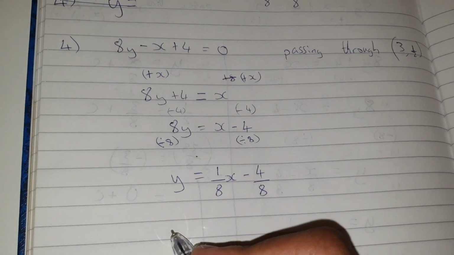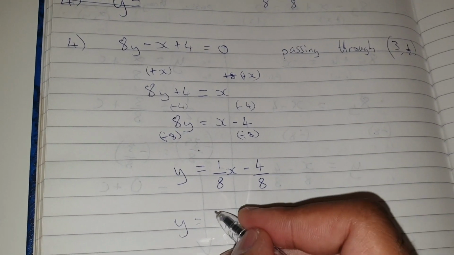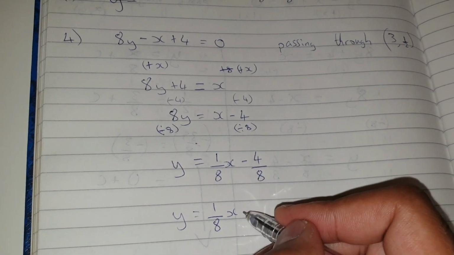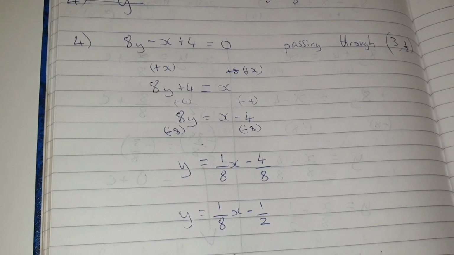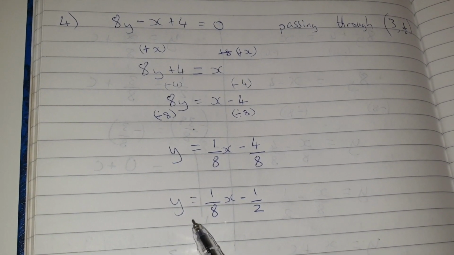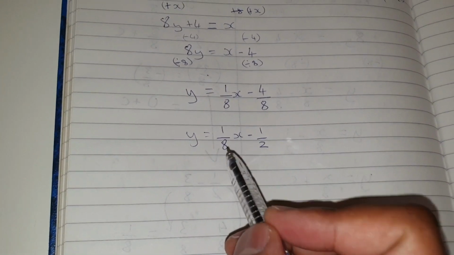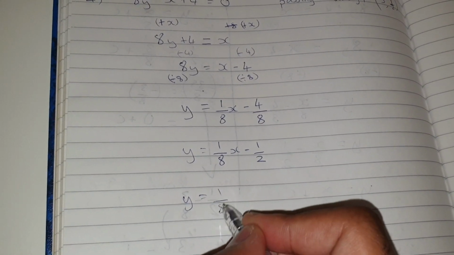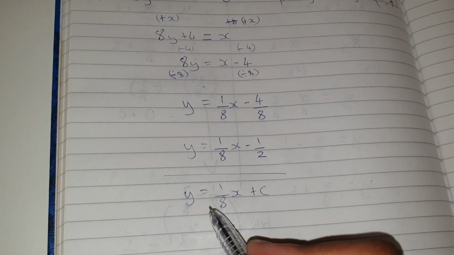So our equation is y equals 1/8 x, and this can be simplified to a half, so minus a half. So the original line, which is up here, can be rearranged and simplified to this here, because now it's in the form y equals mx plus c. Now all we need is the gradient, because we're looking for the parallel line. So we're going to take y equals 1/8 x plus c. Okay, that's what we need to work with now.